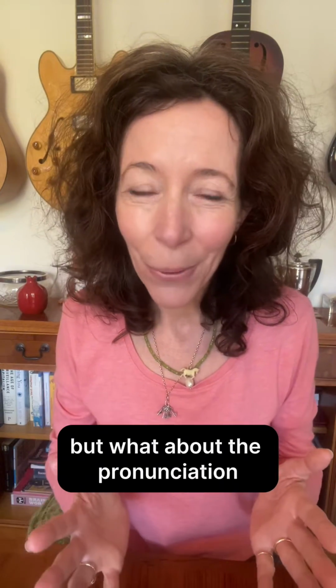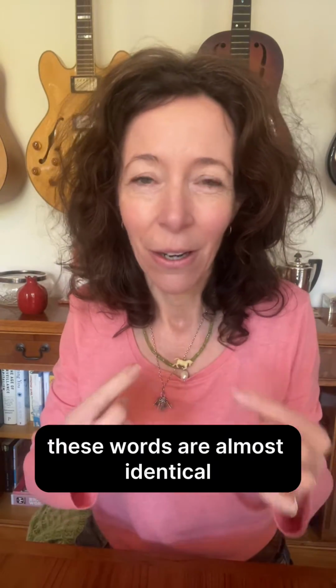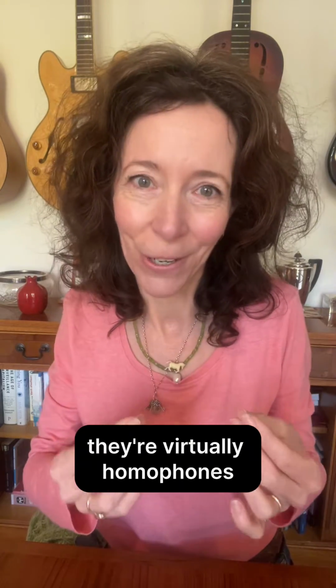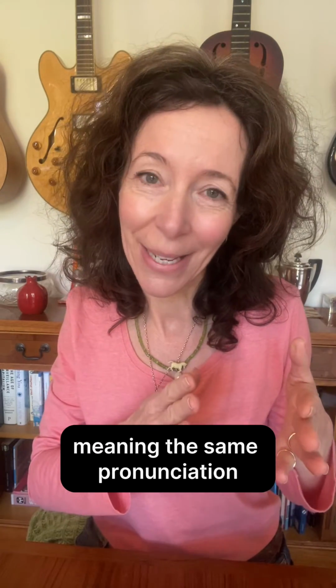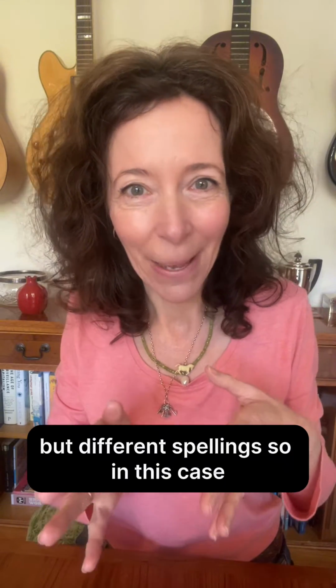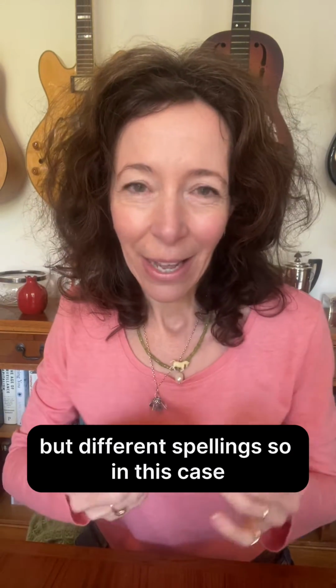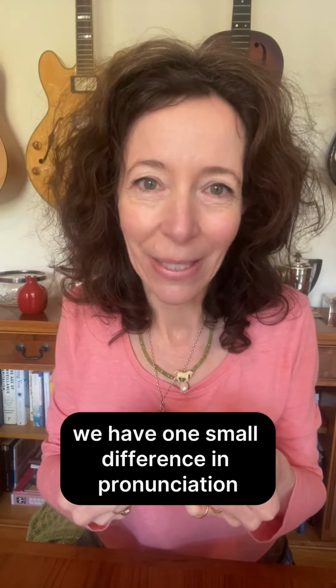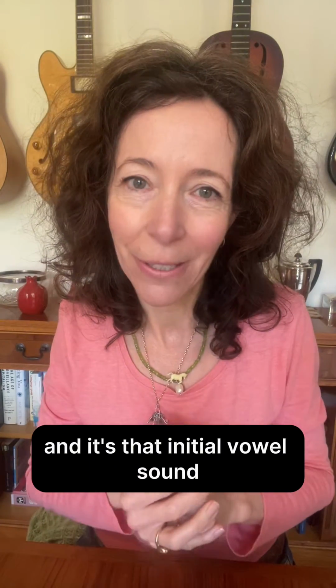But what about the pronunciation? Well, as I said, these words are almost identical. They're virtually homophones, meaning the same pronunciation but different spellings. So in this case, we have one small difference in pronunciation, and it's that initial vowel sound.